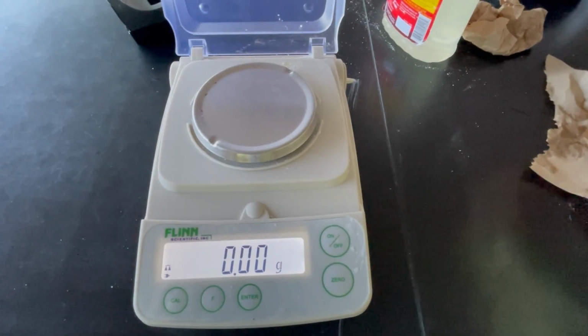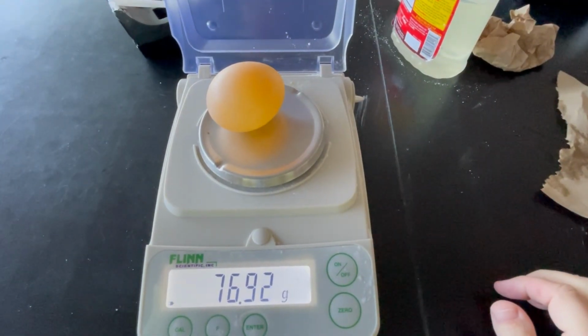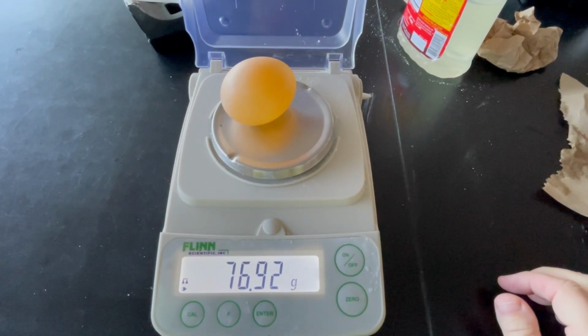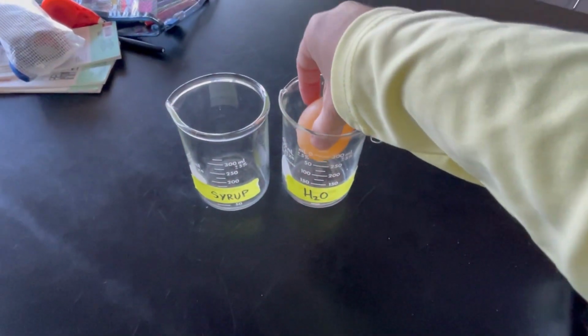After you've removed the shell, and if you have a digital food scale at home, you can find the mass of the egg. You will then record this mass as the initial mass. You will then take that egg and put it into a cup labeled water.